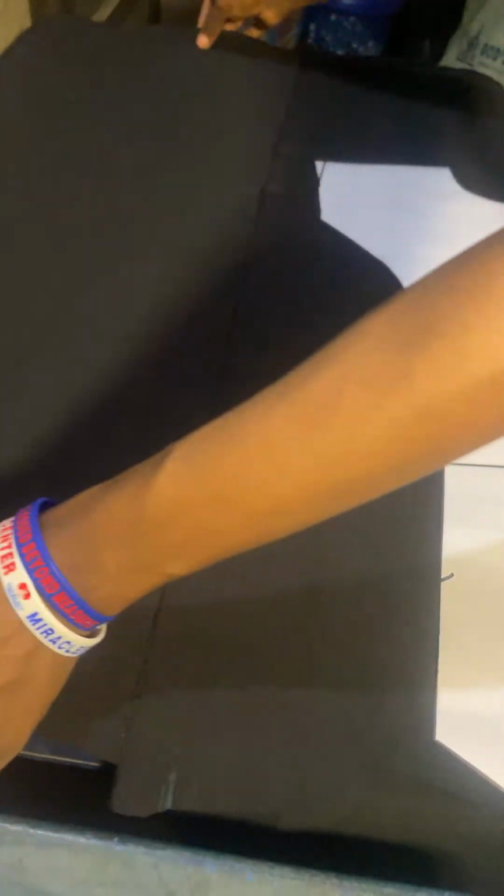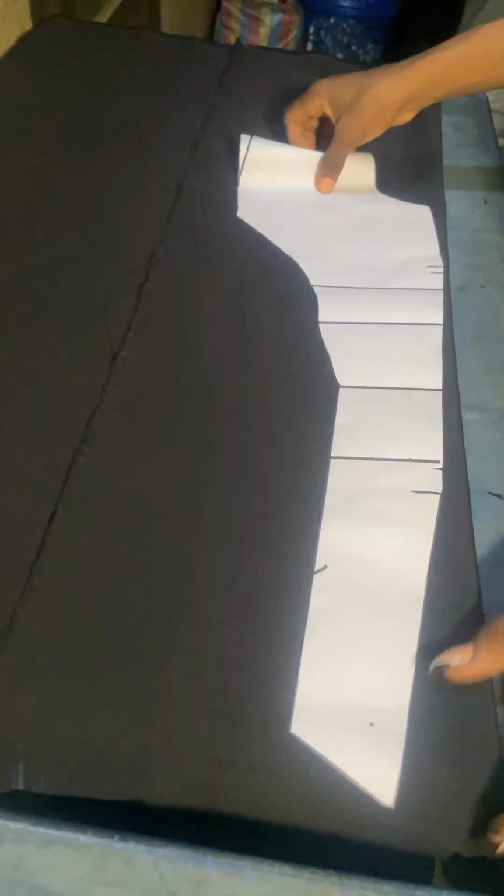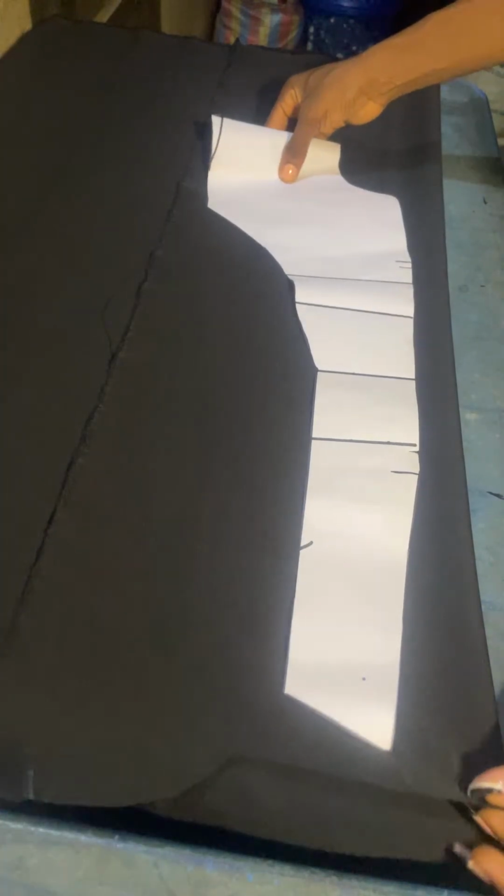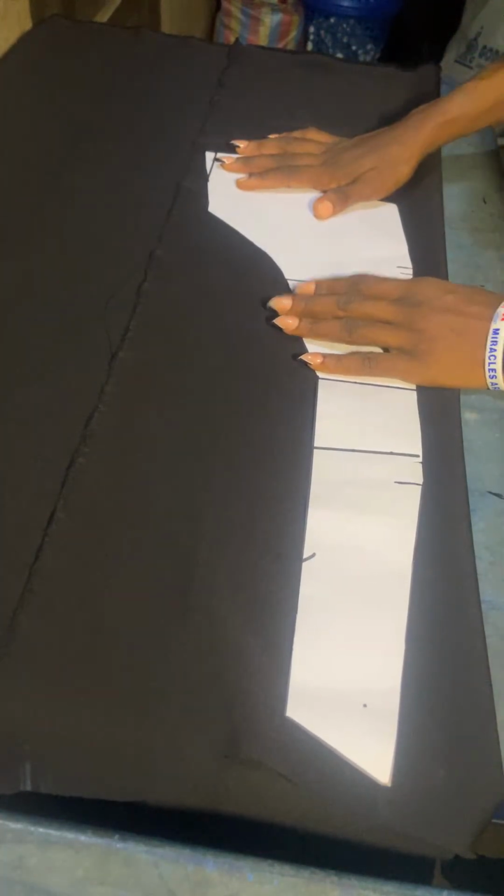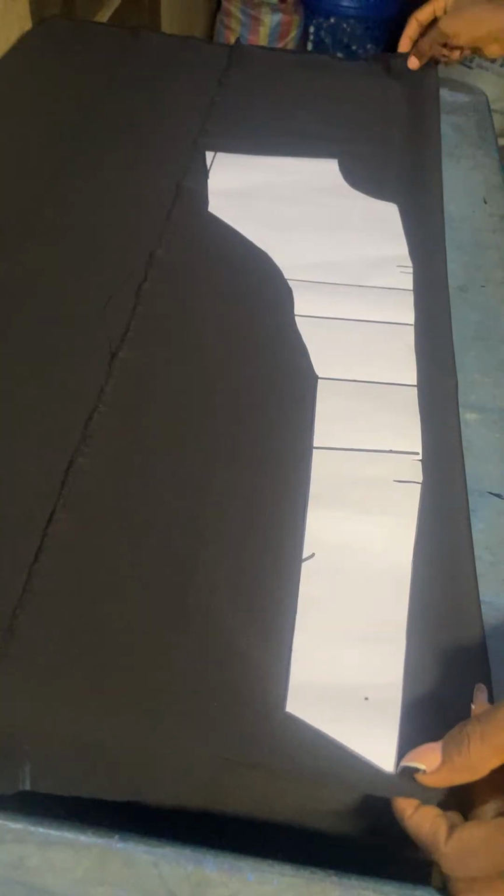So for the middle of the front, we actually will not be adding any allowance. At the middle of the front, no allowance at all.